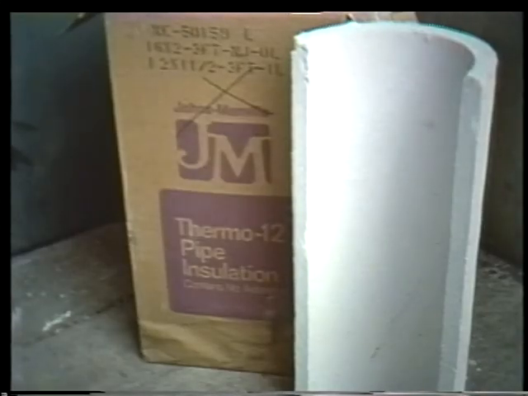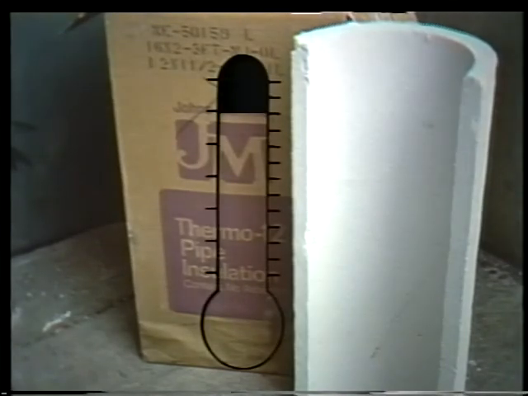Some of these kinds of mass-type insulation are used for high temperatures, and some can only be used for low temperatures. Calcium silicate is high-temperature insulation. It's good up to 1,000 degrees Fahrenheit or 540 Celsius.